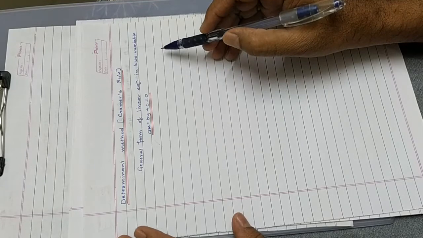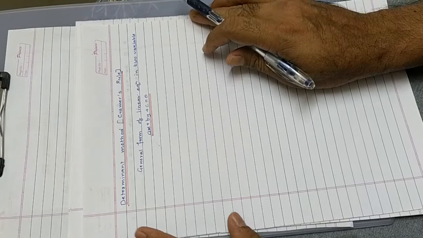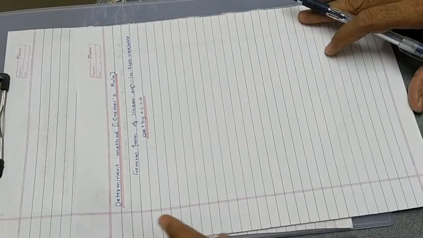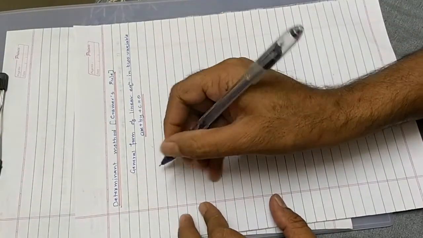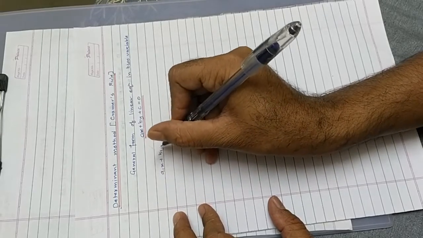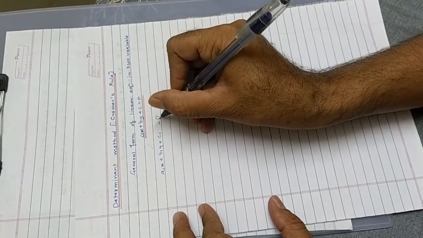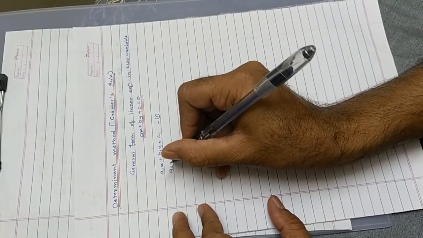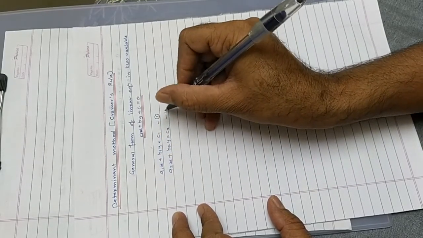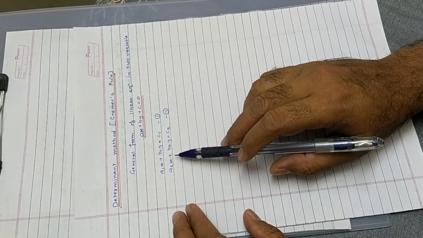You know the general form. What is the general form of the linear equation? ax plus by plus c is equal to 0. Now here we are dealing with the simultaneous equations, so I am going to write the two equations, that is a1x plus b1y is equal to c1, and say this is equation number 1. Then a2x plus b2y is equal to c2, say equation number 2. So like this you are going to take two equations.